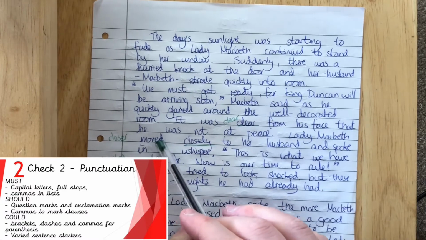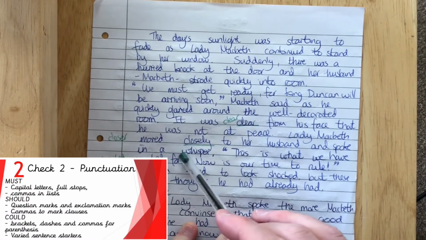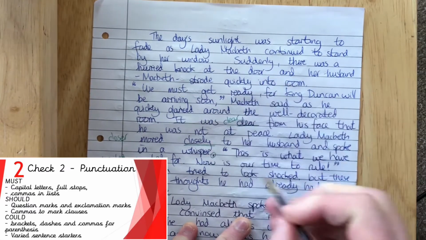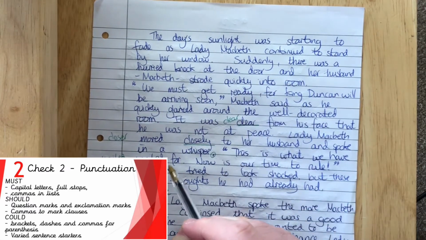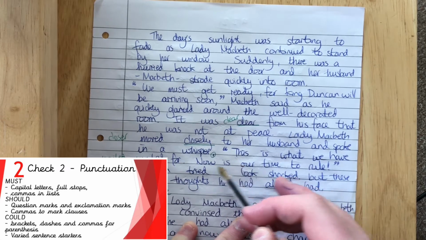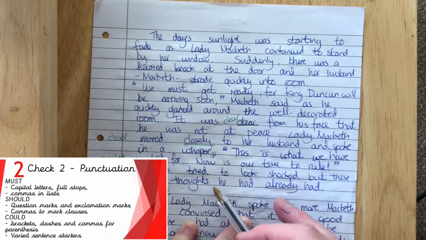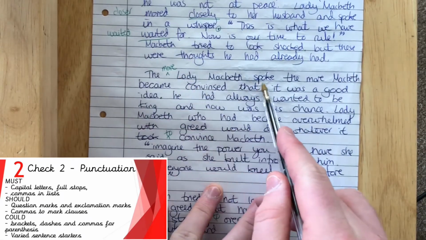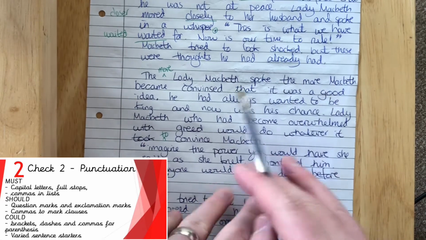Lady Macbeth moved closer to her husband and spoke in a whisper. Full stop, make sure that's very clear. This is what we have won. This is what we have waited for. Now is our time to rule. Macbeth tried to look shocked, but these were thoughts he had already had. The more Lady Macbeth spoke, the more Macbeth became convinced that it was a good idea.